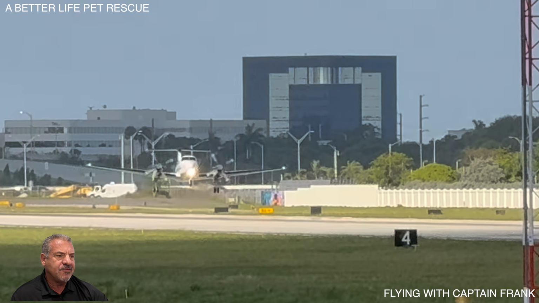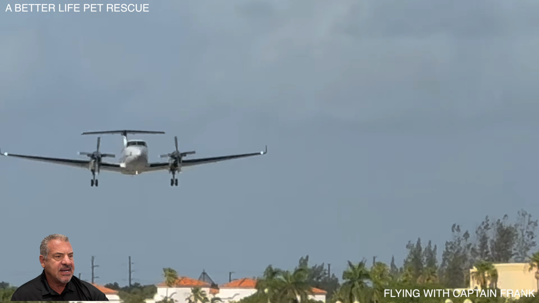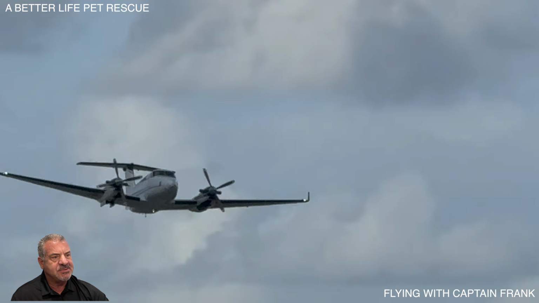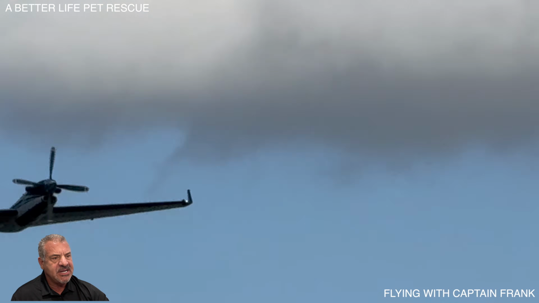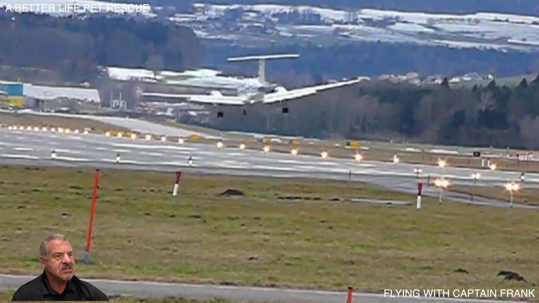This is a takeoff out of Boca Raton. Actually, this is the old airplane I used to fly. And that's in a crosswind. You can see how it crabs into the crosswind, but he's still staying over the center line. Nicely done. And here's another landing.